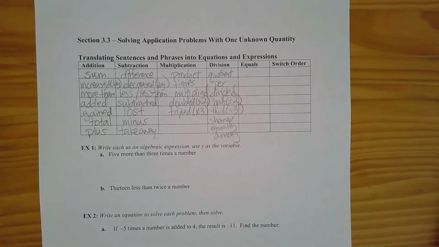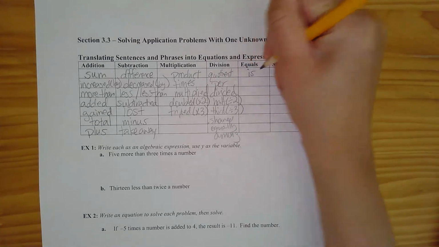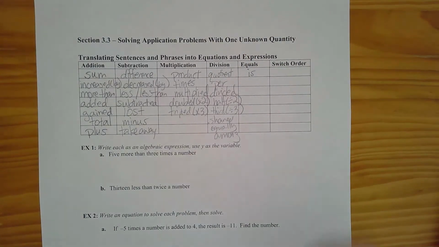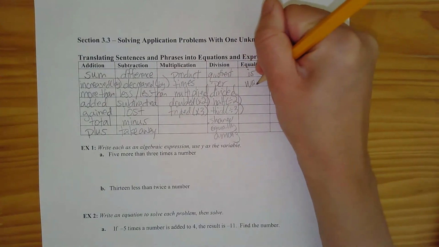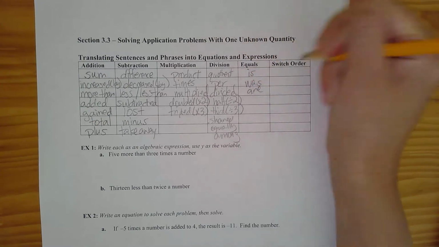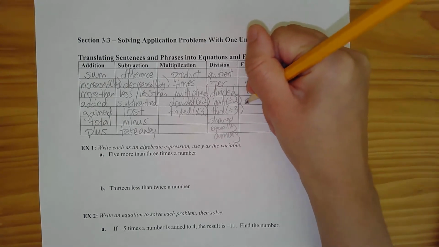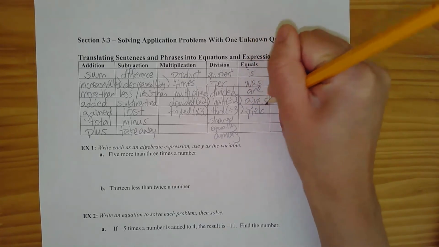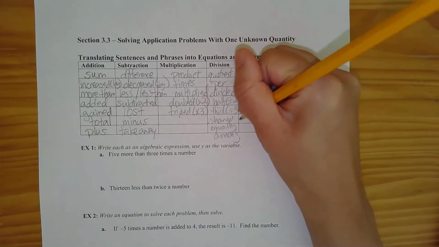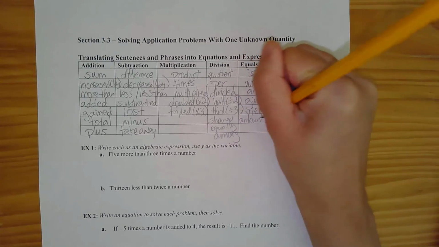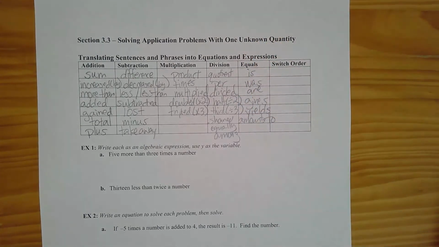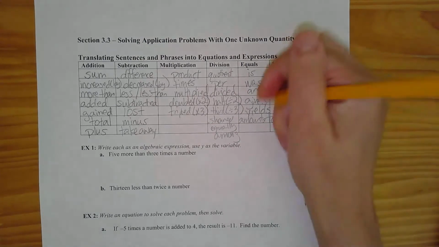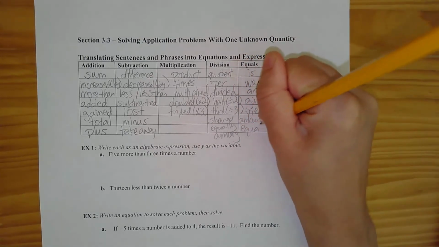Some equals words, these are usually really short and you almost don't notice them unless you're paying attention. So the word is an equals word, okay? Or was, are. Some other ones, you could have the word gives, or the word yields would be an equals word. If you ever see amounts to, that would be where your equal sign would be. And of course, if you just see equals, that would be your equal sign.